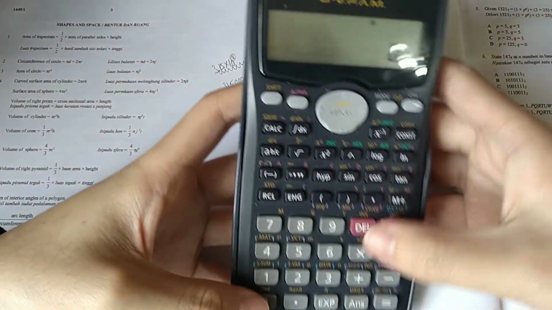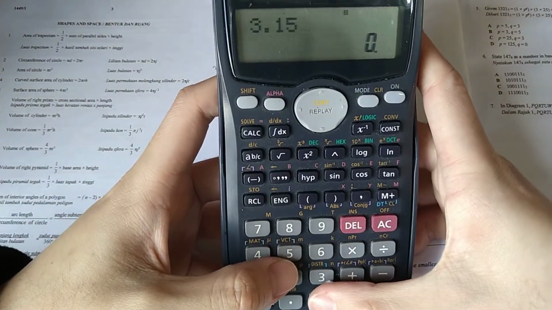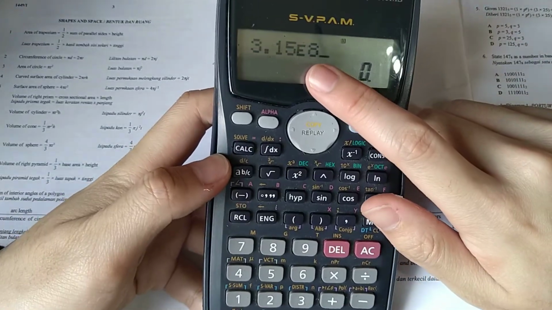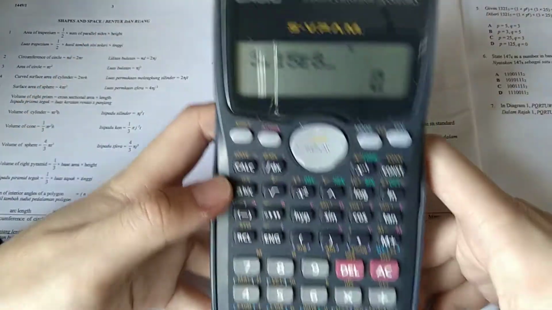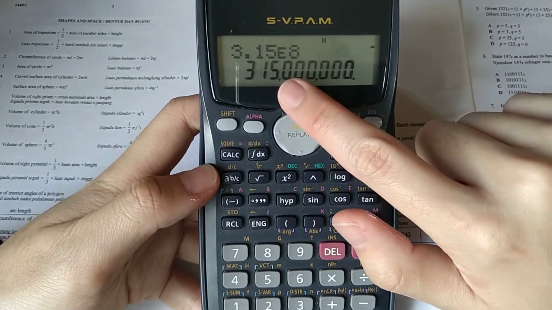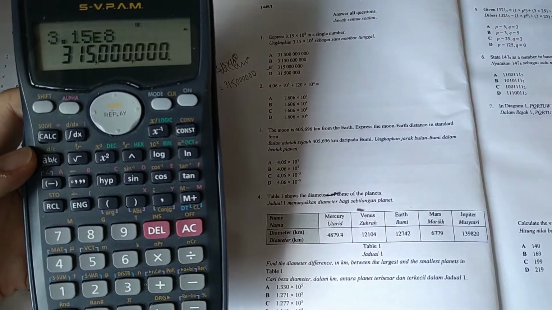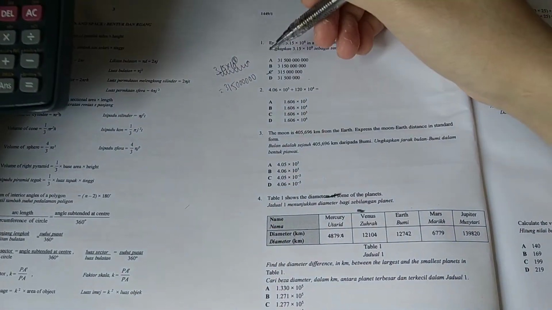Of course, you can use your calculator to help you also. So you just press what? 3.15 and then EXP 8. EXP here means exponent. It means times 10 power. And then when you press equals, you get 315 and then 6 zeros. Which is C. Exactly the same.